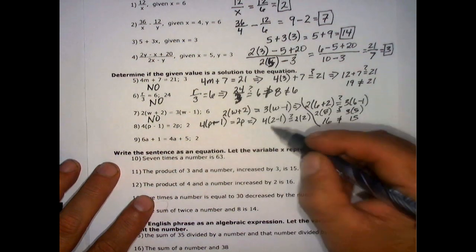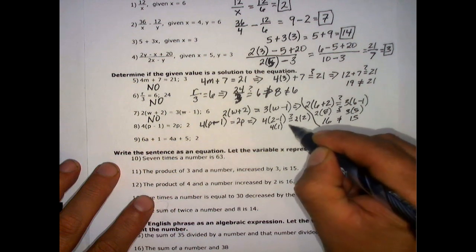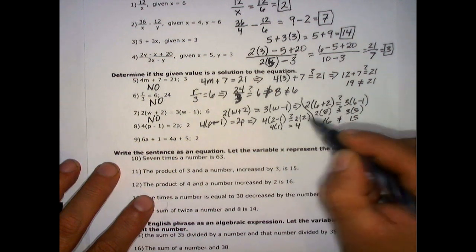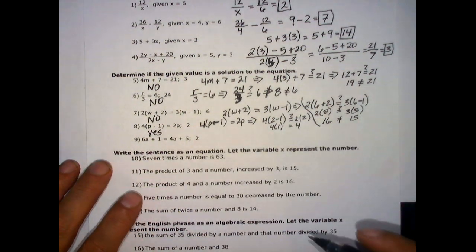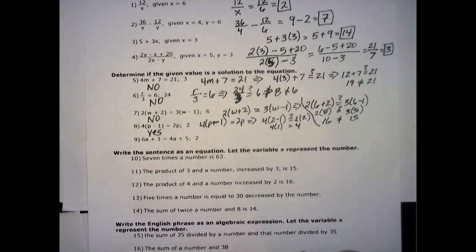And 2 minus 1 is 1, so we'll have 4 times 1, and that is equal to 2 times 2, which is 4. So the answer is yes. I'm running out of room here. Let me get another piece of paper.